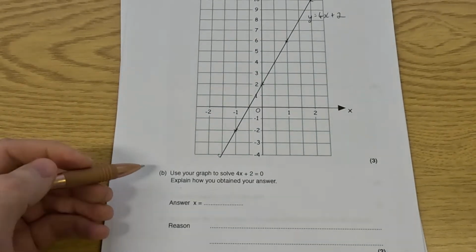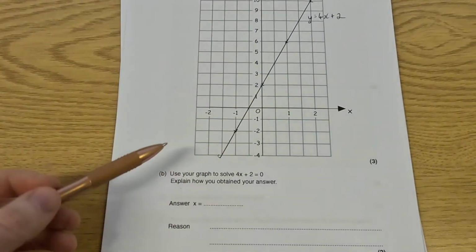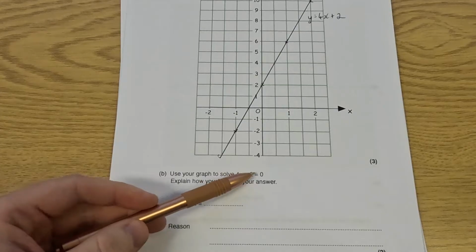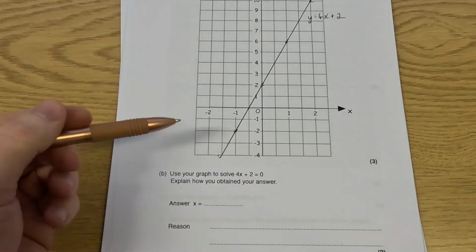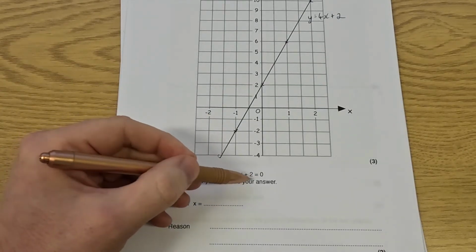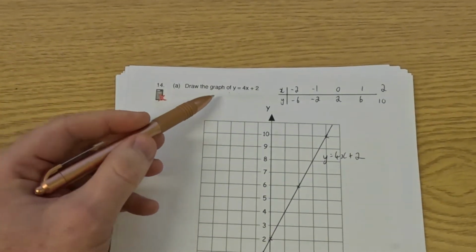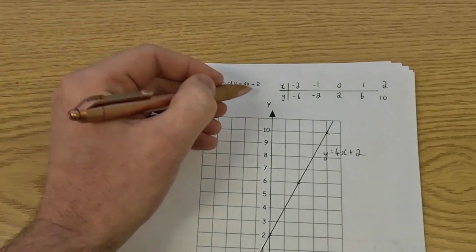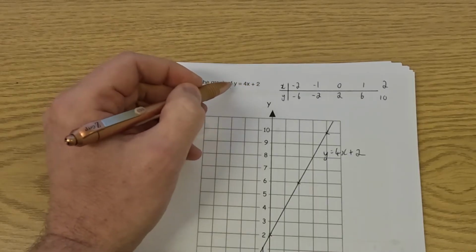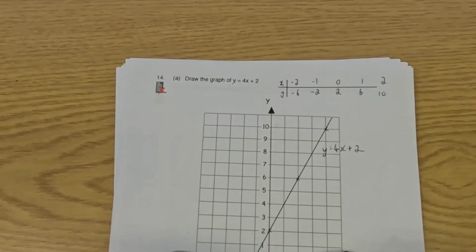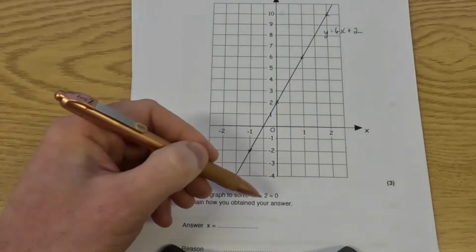Okay, now if we have a look at part B. Part B says use the graph to solve 4x plus 2 equals 0. Explain how you've obtained your answer. So here, if you notice, we've got 4x plus 2. And if we go back up to the graph we were given in the question, we were asked to draw y equals 4x plus 2. So the 4x plus 2 part is the same. But here, instead of having y, we've now got that's equal to 0.